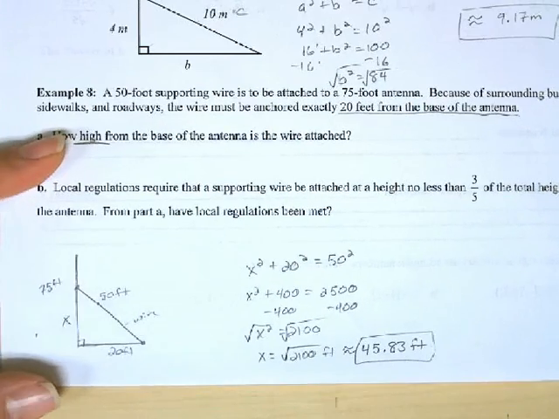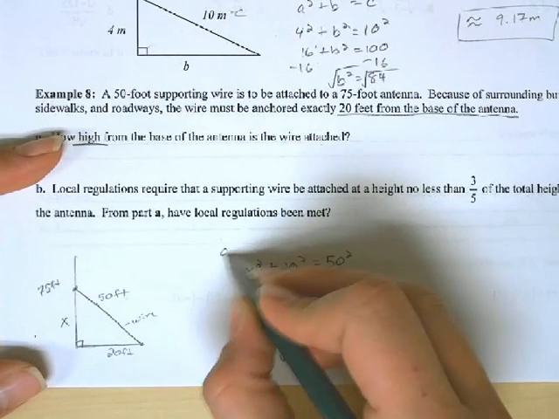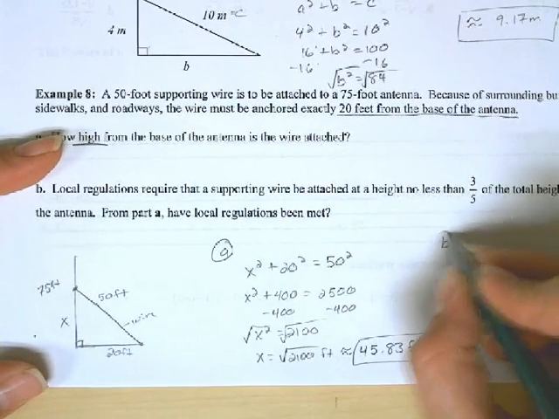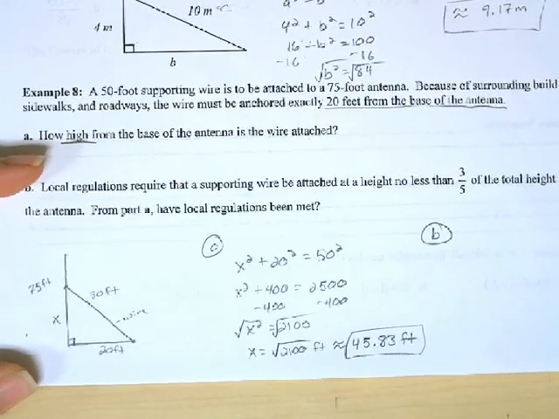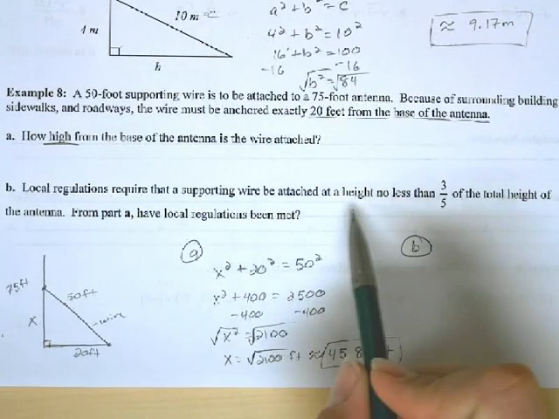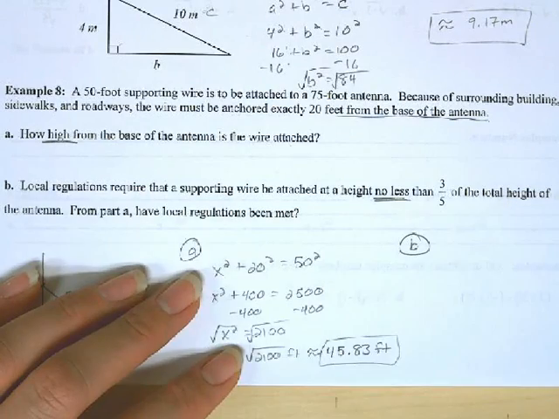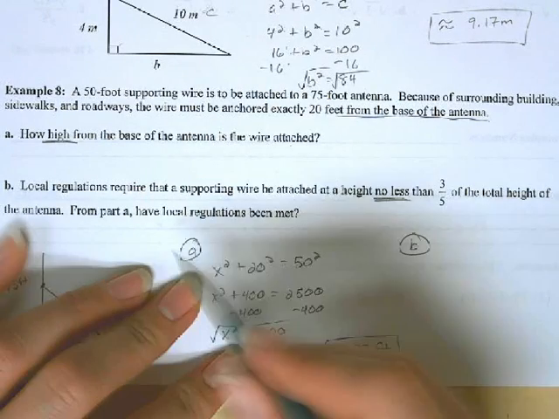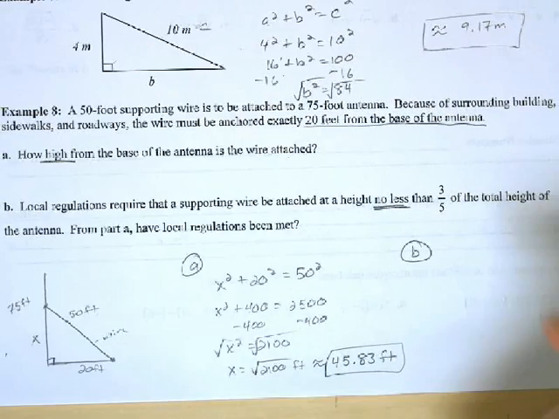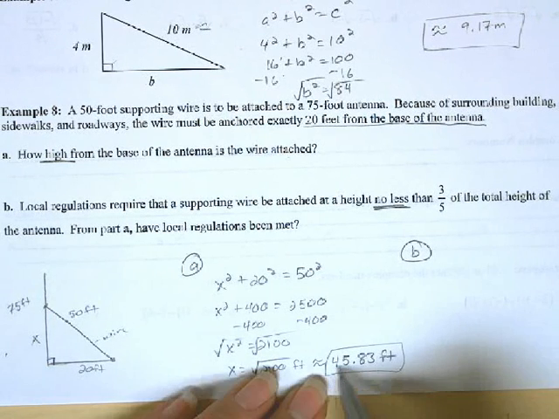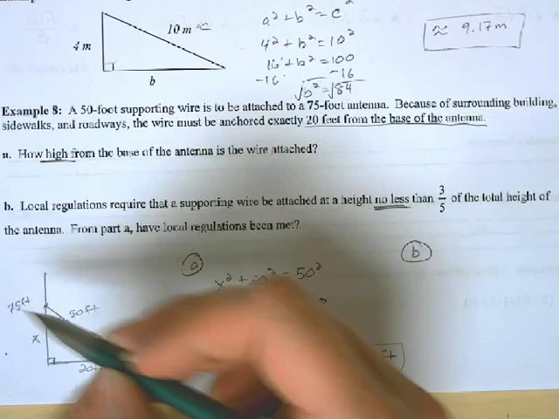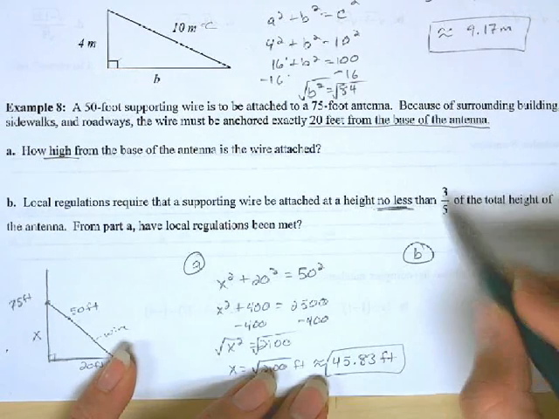I guess I could have done that up in part A, but this is my A. Now B. Local regulations require that a supporting wire be attached at a height no less, so that's my minimum, than 3/5 of the total height of the antenna. From part A, have local regulations been met? We know we attached it 45.83 feet up, that's where this is at. We just need to know whether that meets the 3/5 requirement.